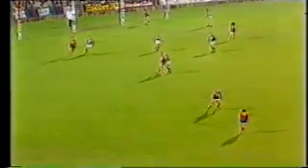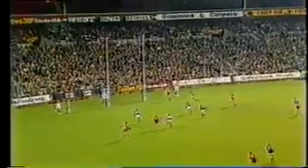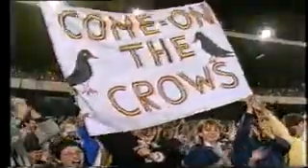Really has been an outstanding player for South Australia. Oh, it's going awfully close. It's a goal! Oh, great goal, Mark Nayley. His second. South Australia 16-10 take a commanding lead over Victoria 11-9.